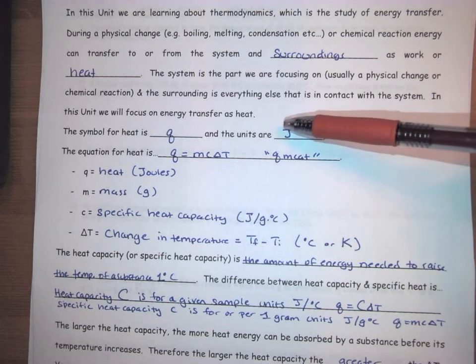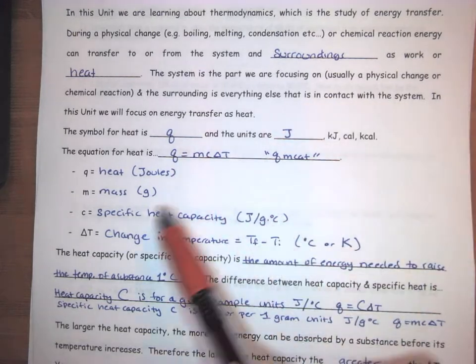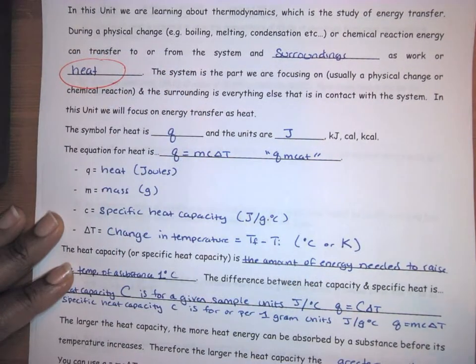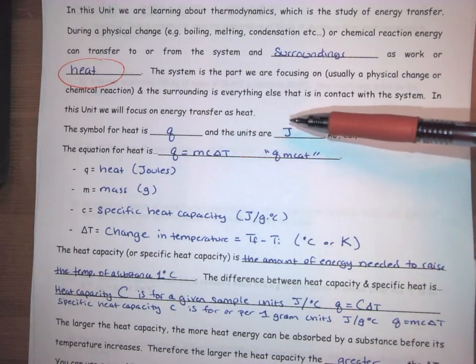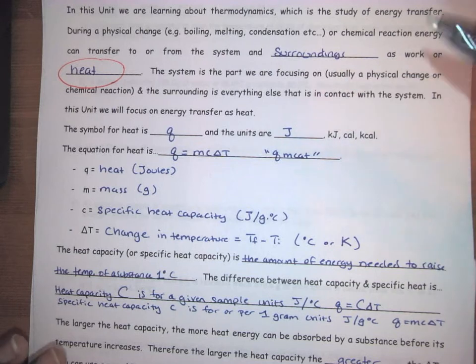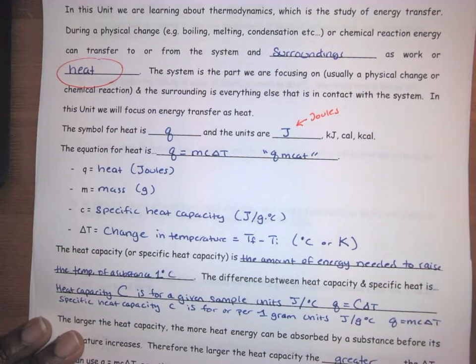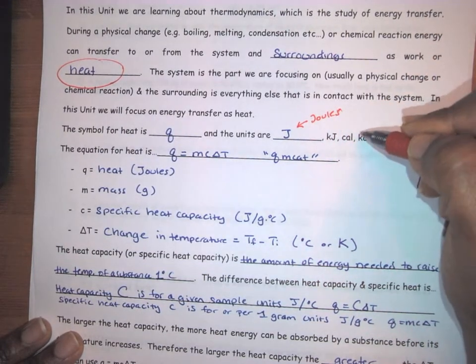In this unit, the only transfer of energy that we're going to focus on is heat. So we're really just focusing on this part right here. We won't look at work. The symbol for heat is Q, and the units are capital J, which are called joules. You might want to write that annotation in. Or it can be in kilojoules, calories, or kilocalories.